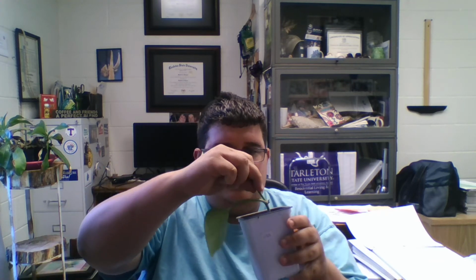But you take the cutting, again leaving 2 or 3 nodes like was mentioned in the lesson, and then here is a form of root stimulant that again was mentioned and defined in the learning map. This one is a powder form, Hormodin 1, and then dip it in there, and then put the plant in the media, and then take care of it afterwards and watch it grow.